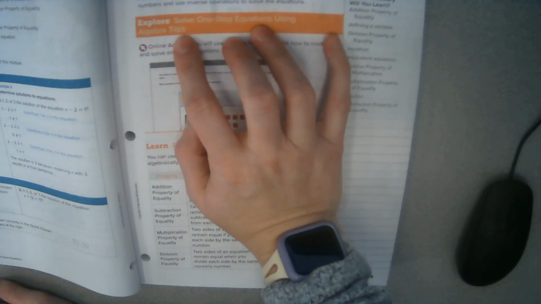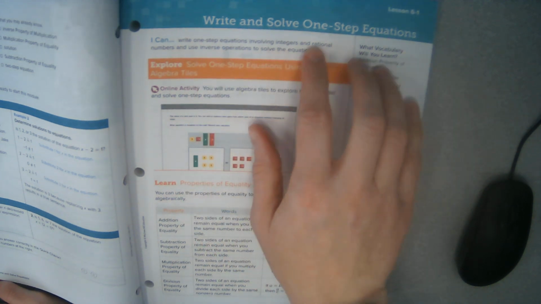So if you'll also turn to page 279, 279 is where 6.1 starts. And it tells you that there's this online activity here. And so that's what I want to walk you through today.